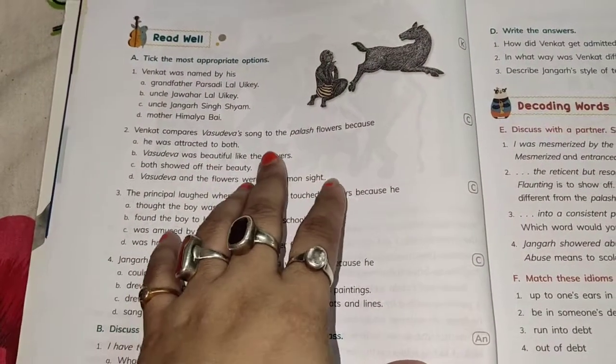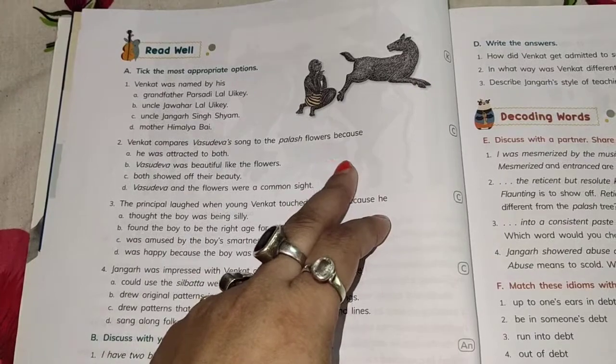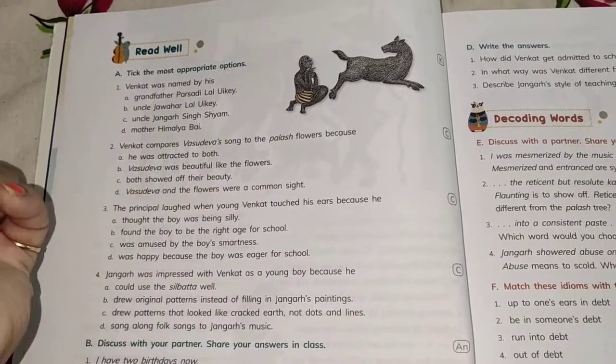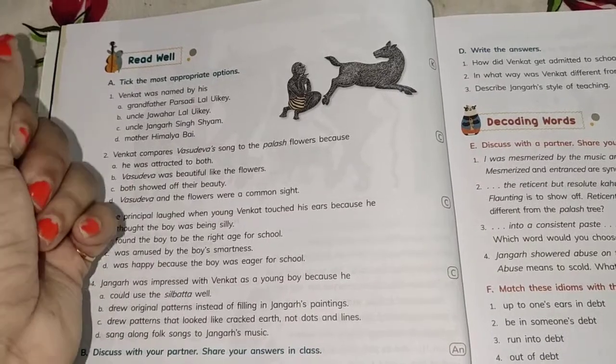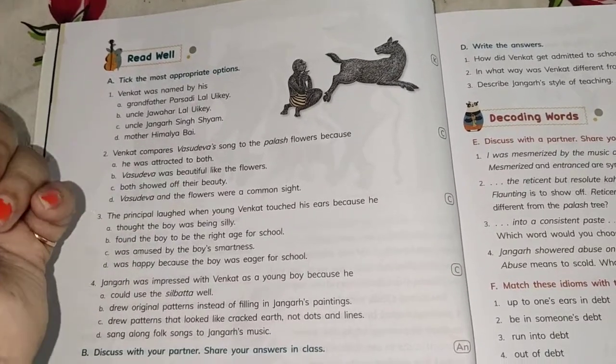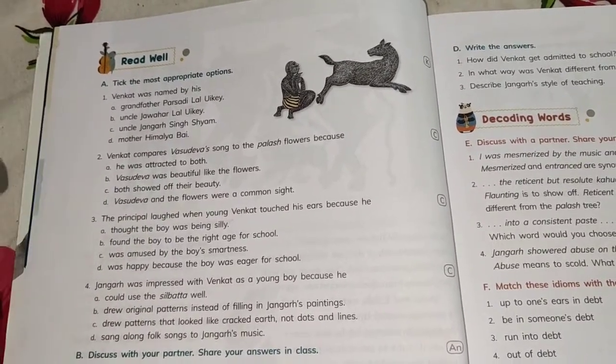Okay, next question. Venkat compares Vasudeva's song to the Palace flowers because he was attracted to both. Vasudeva was beautiful like the flowers. Both showed off their beauty. Vasudeva and the flowers were a common sight.